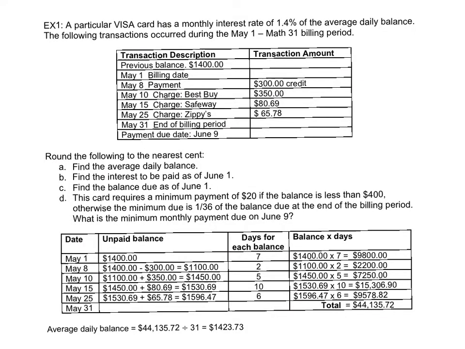In example 1, I've actually completed the table. Usually when I do problems, I write out the solutions, but when it comes to tables and charts, you don't want to see me freehand draw one of those. In example 1, we have a Visa card. It has a monthly interest rate of 1.4% of the average daily balance. The following transactions occurred during the month of May, so from May 1st through May 31st, and that's going to be our billing period. So in this particular table, we have the description of our transaction and we have the dollar amount. So we know that the previous balance from the previous month was $1,400.